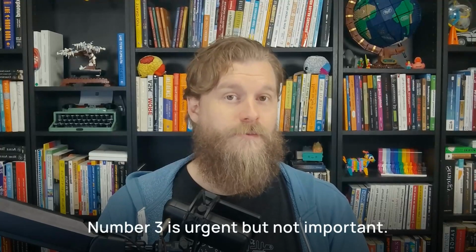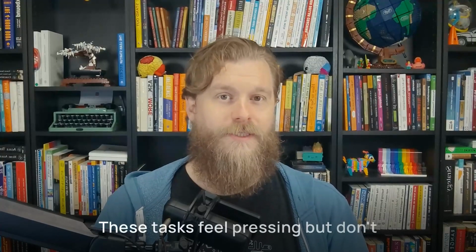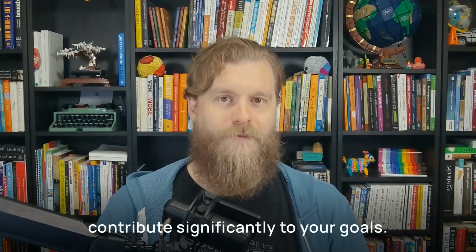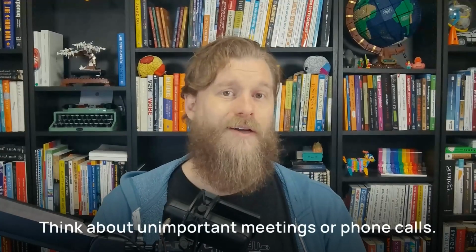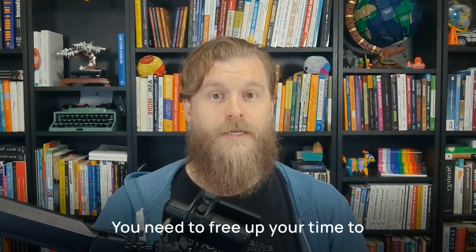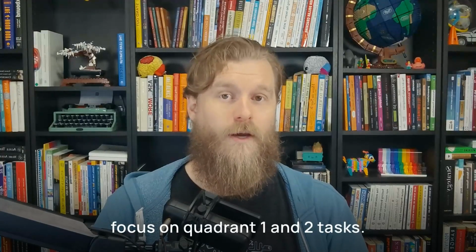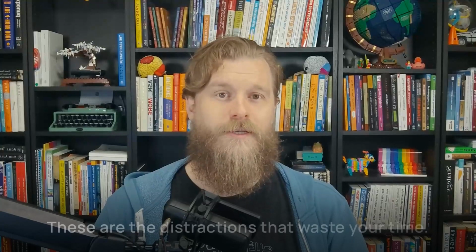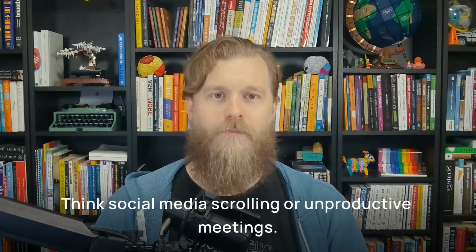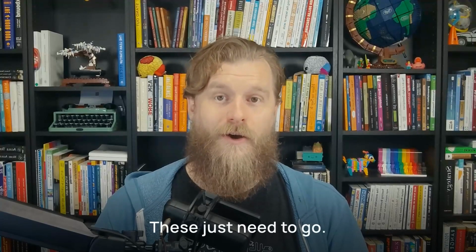Number three is urgent but not important. These tasks feel pressing but don't contribute significantly to your goals. Think about unimportant meetings or phone calls. The key here is delegation. You need to free up your time to focus on quadrant one and two tasks. And then quadrant four is neither urgent nor important. These are the distractions that waste your time. Think social media scrolling or unproductive meetings. These just need to go.